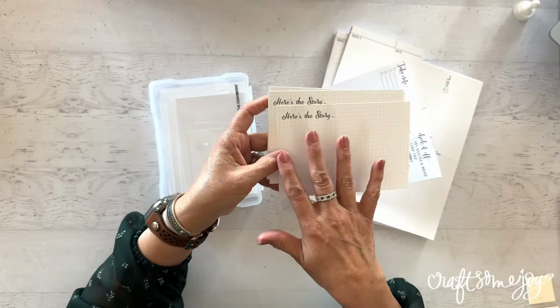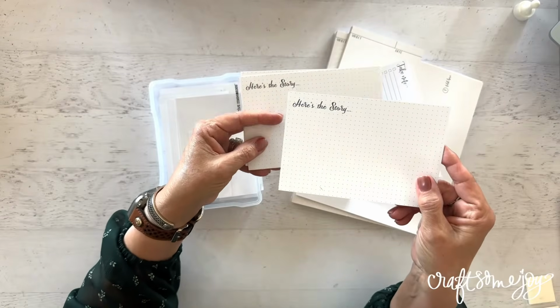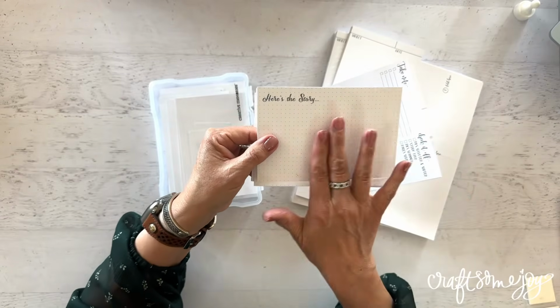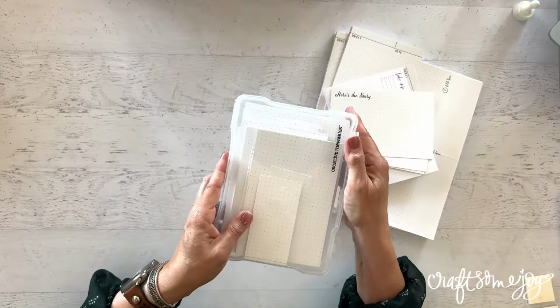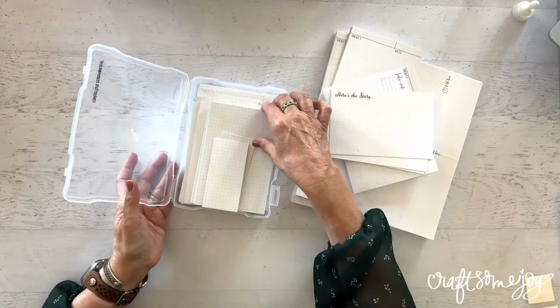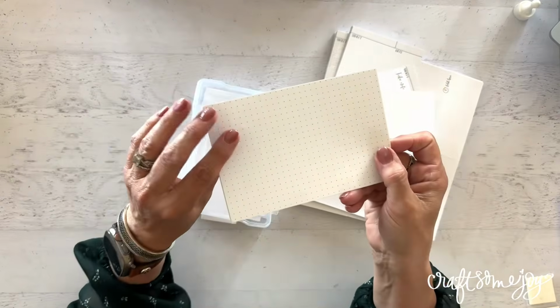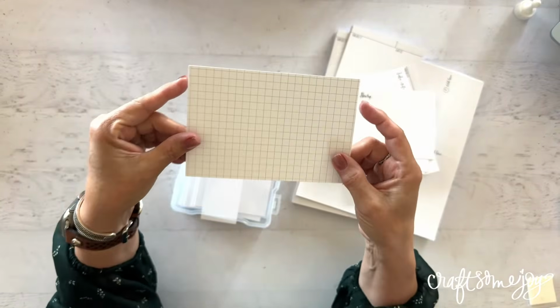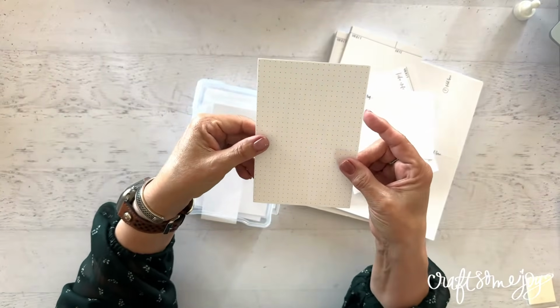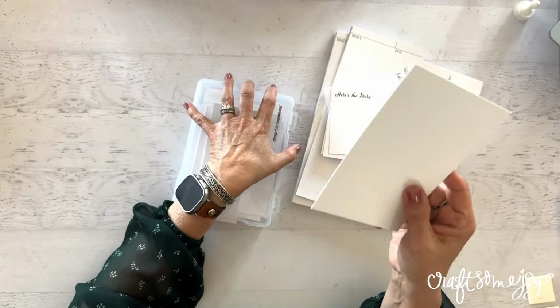They are acid-free, lignin-free, photo-safe, and I use these all the time in my photo albums, along with my dot grid cards. I could not work without my dot grid cards, because I'm always reaching for these to do my journaling on.